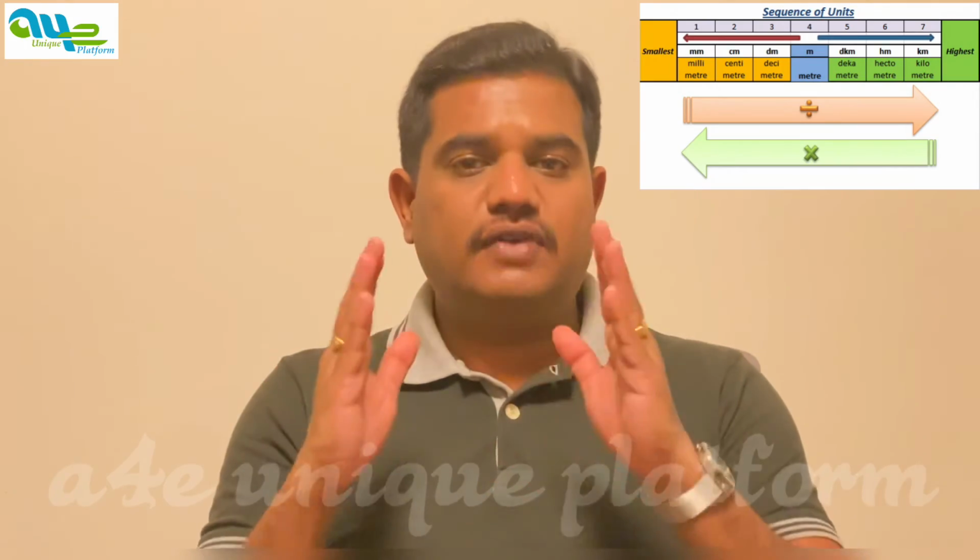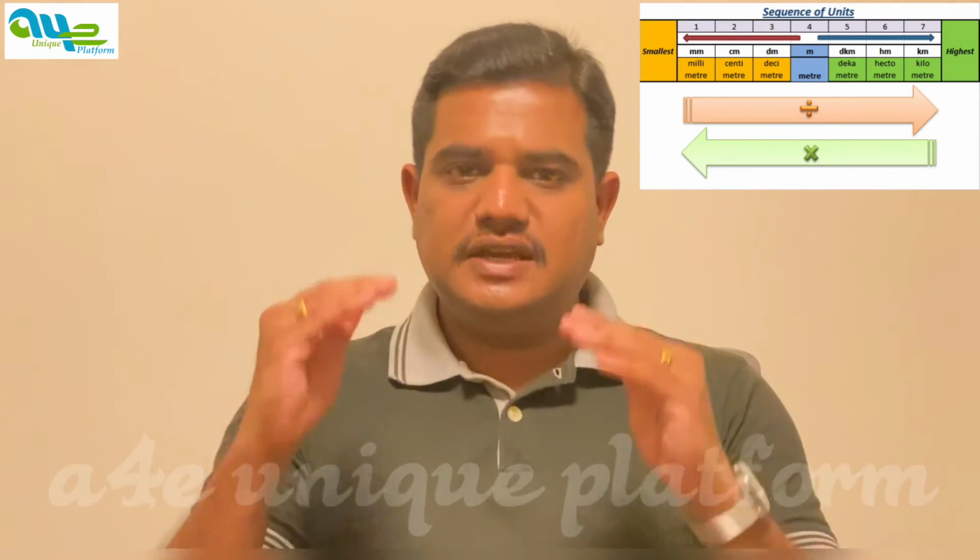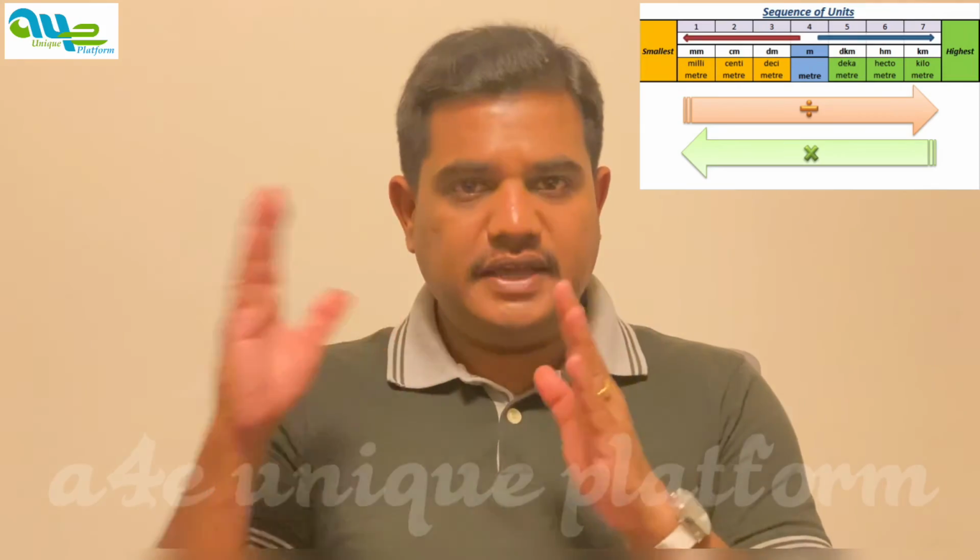So whenever anyone asks you a question about any different units of measurements, you can easily derive it using only 2 simple logics. The first logic is, from smallest to highest, it's division, and from highest to smallest, it's multiplication. The second logic is how many zeros we need to use. That is the main thing.